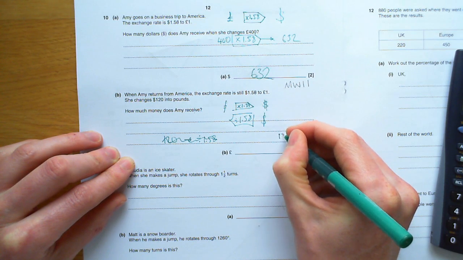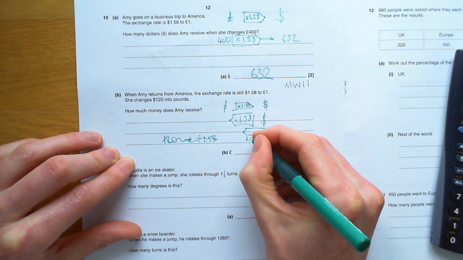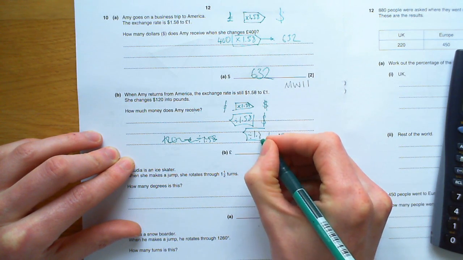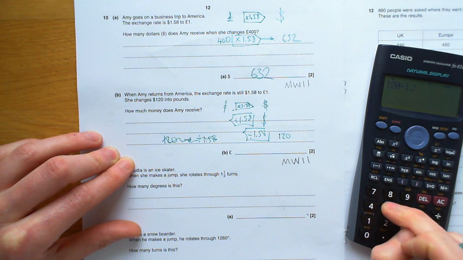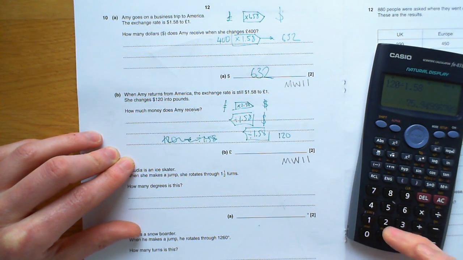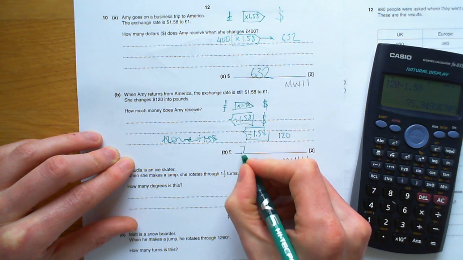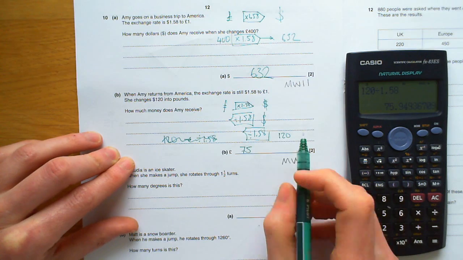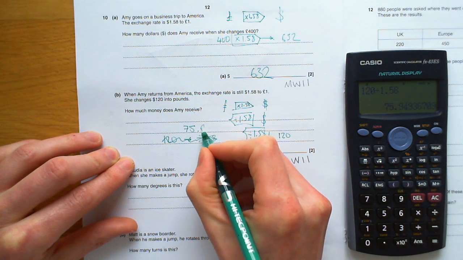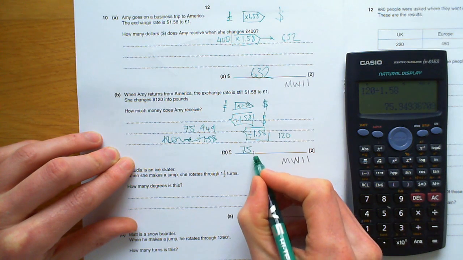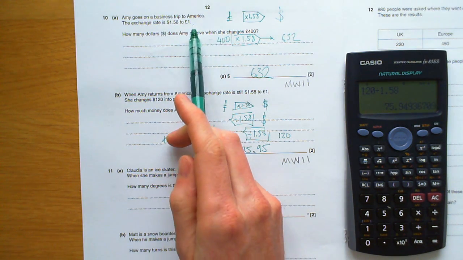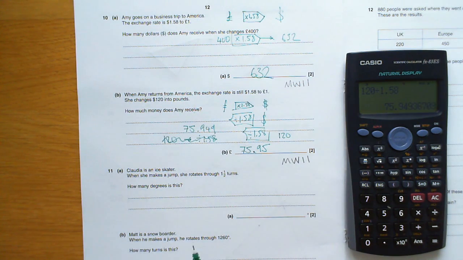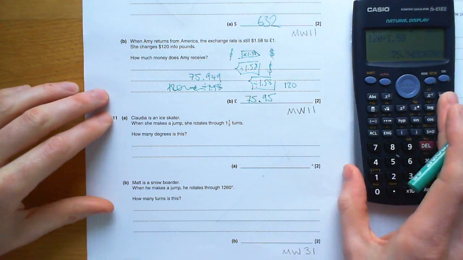I'm going to redo that for you, so I'll do it here. We're going to do 120, let's keep going the right way, divide by 1.58 will give us our pounds. So 120 divided by 1.58 equals £75.95. I'm going to write it here for you. It says 75.949. So I'm going to write out to £75.95. Okay. I'm always going to get less pounds than dollars. I've got less pounds than dollars, so I'm fairly sure I'm right.